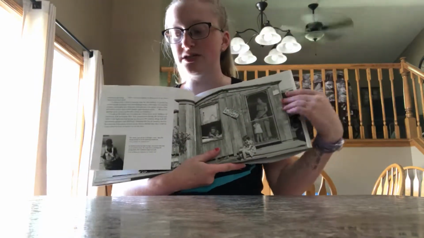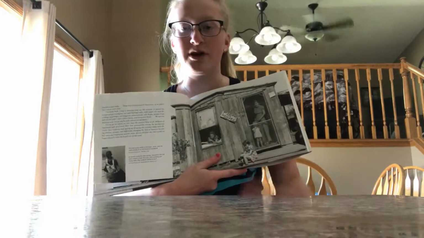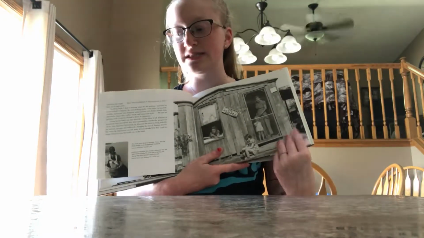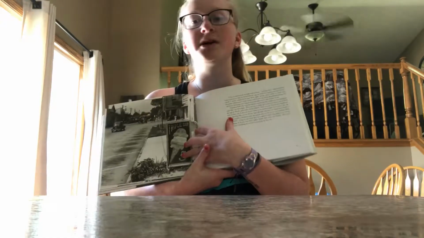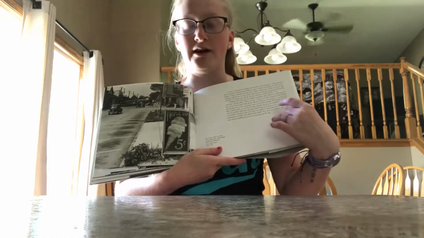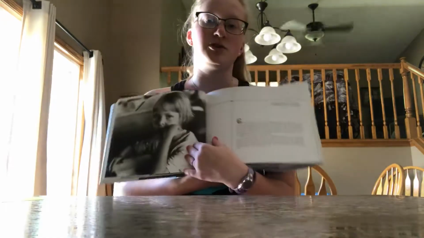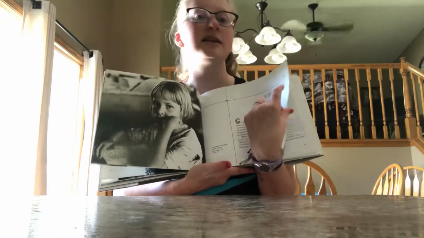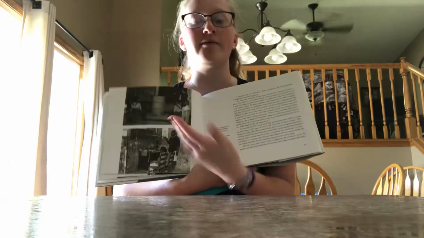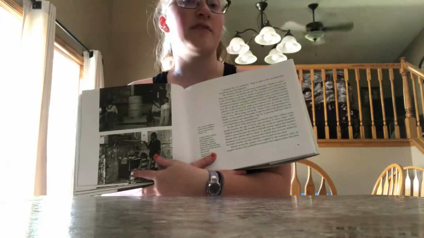What I thought was really interesting was there was a whole chapter or section of the book that talked about race differences and how your race really affected what happened to you during the Great Depression. So if you were Black or African American, you were laid off first compared to your white coworkers, because they thought obviously white people needed the money more over African Americans. So they got laid off first.